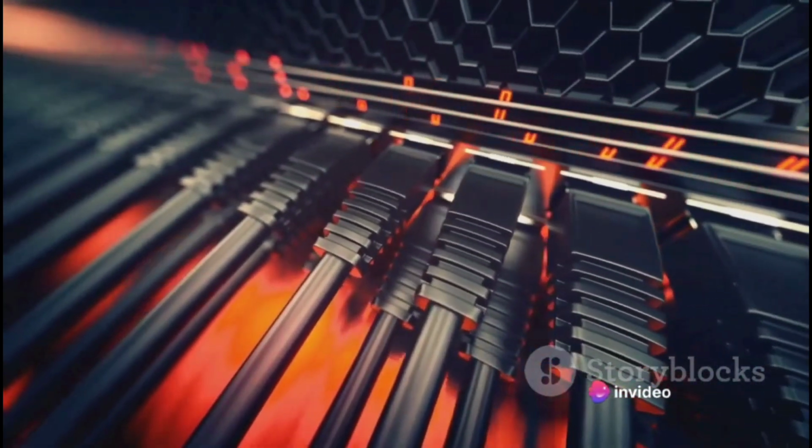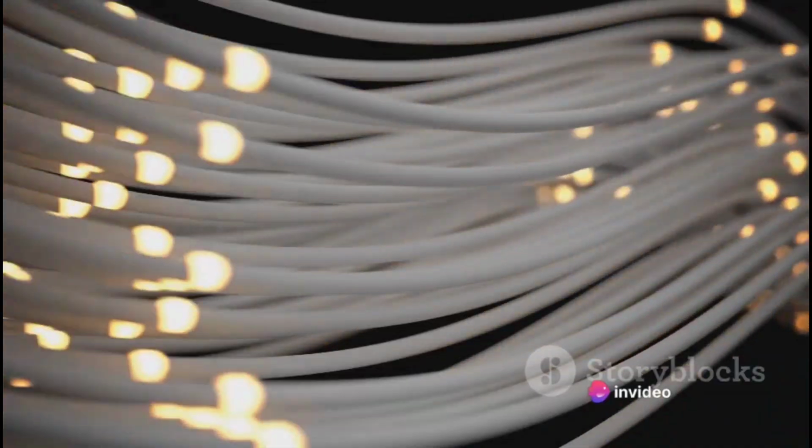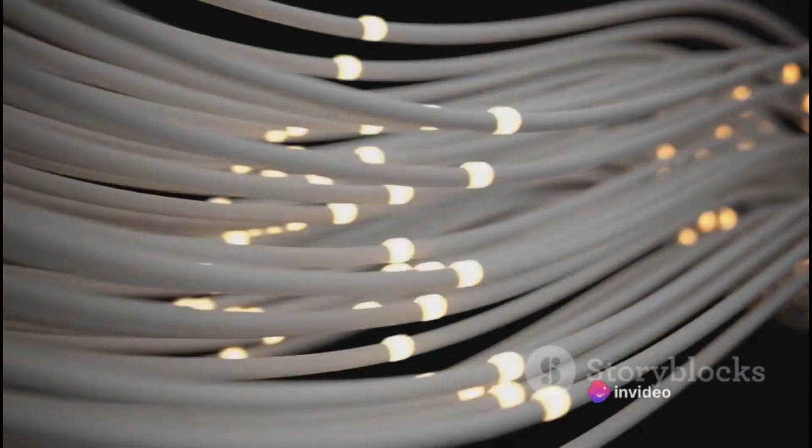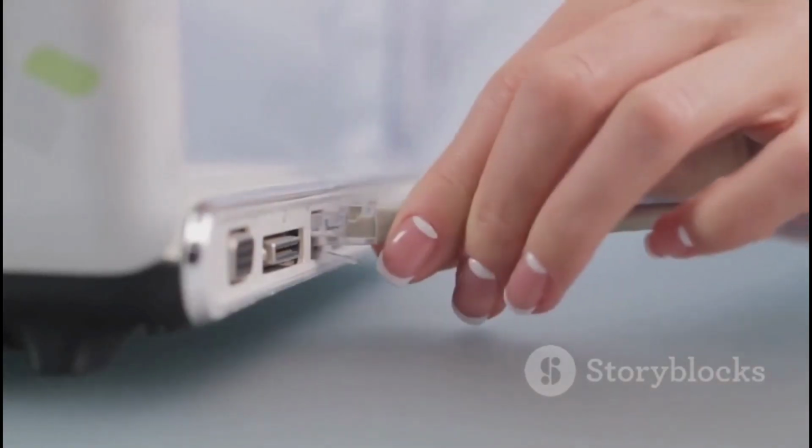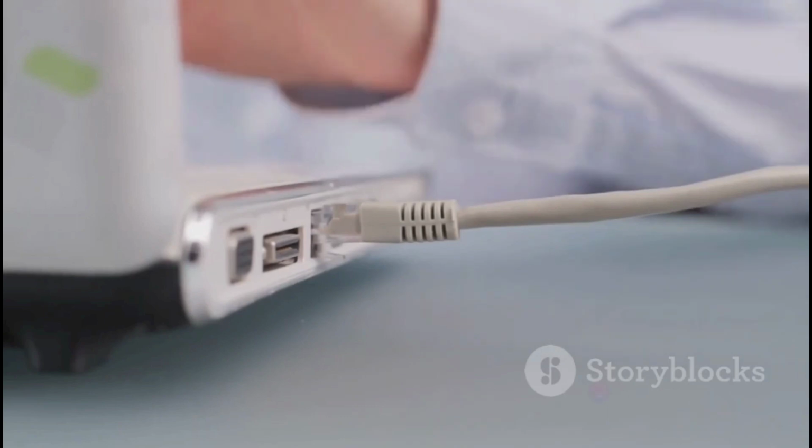Next on the list, repeaters. These devices serve a simple yet critical function. They regenerate and retransmit signals they receive. Imagine a runner in a relay race, passing the baton to the next runner. That's what a repeater does with network signals.